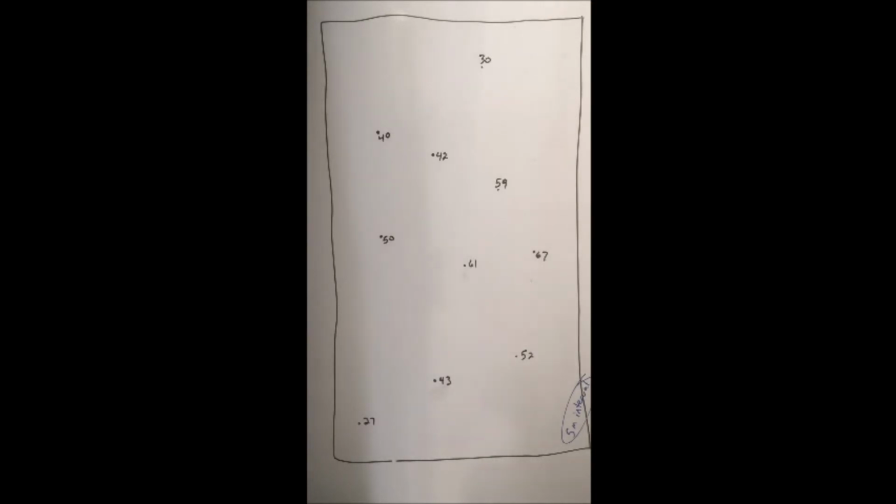So, in this case, these elevations are all in meters. If the rest of the map was visible, there would be an elevation key and a north arrow and stuff like that and a location, but this is just an exercise.